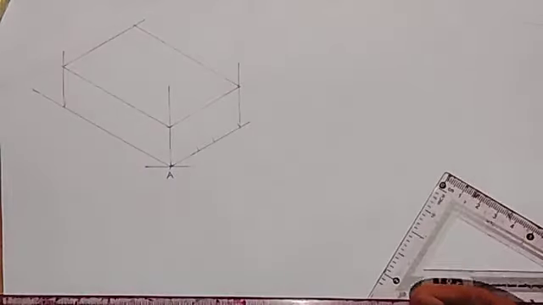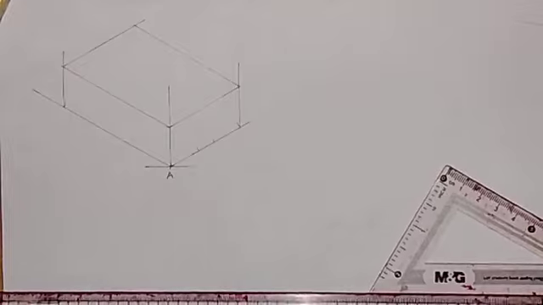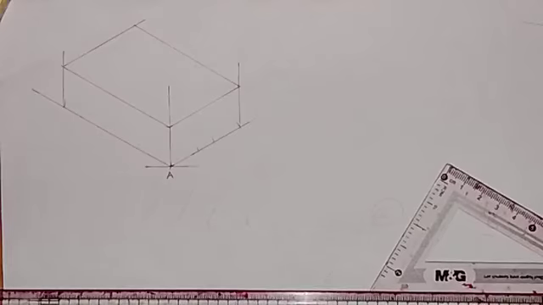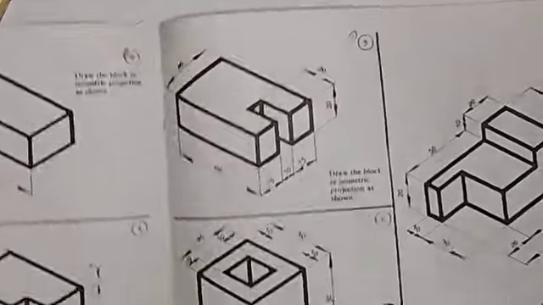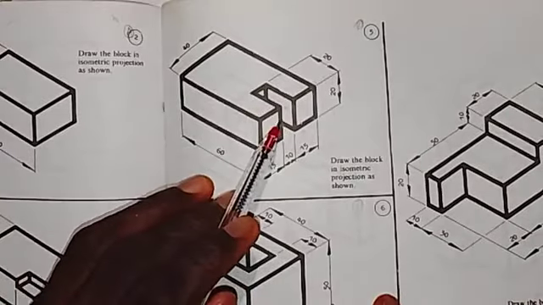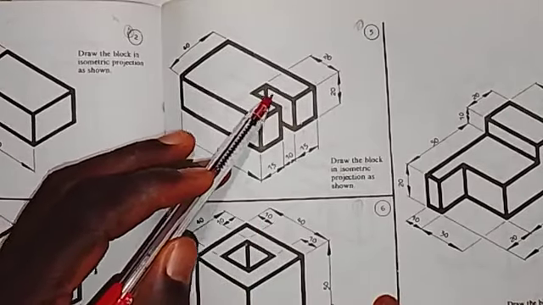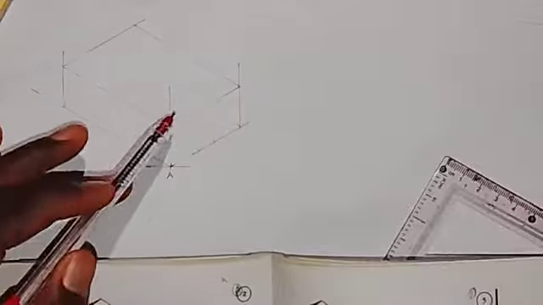So what we are to do now is to bring out that particular feature that we have. So let's see how that can be done. Let me show you the feature that I'm talking about. So this is the feature that I'm talking about, that we have to bring out this shape that we have here. It's like we are cutting this shape out of the whole block as we have here.